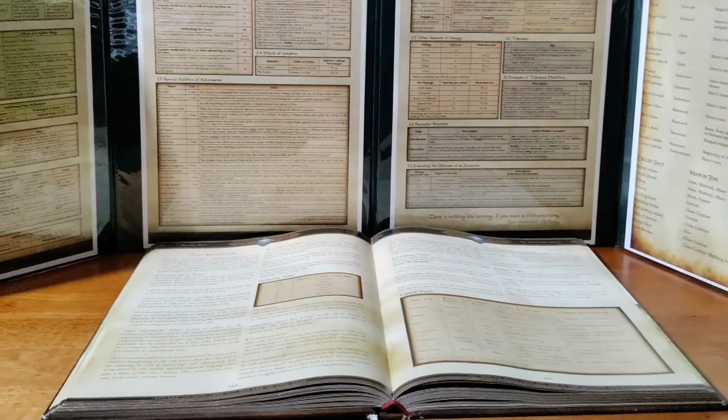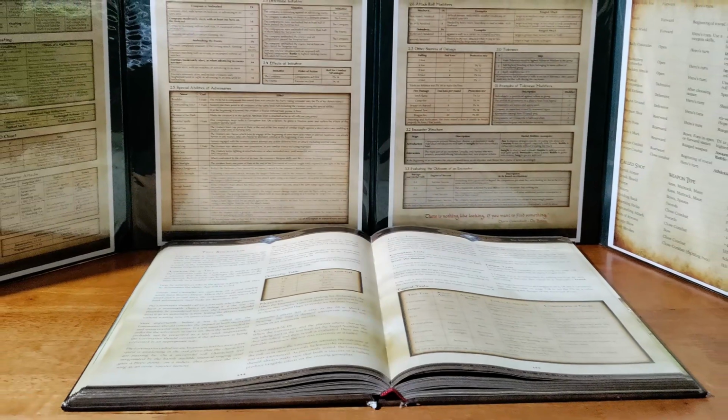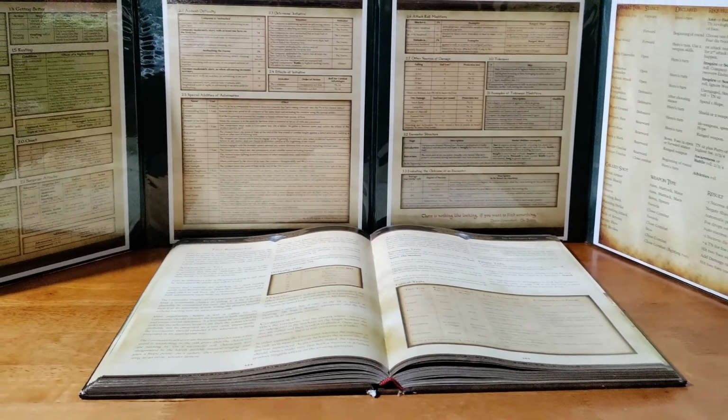I use it for my virtual tabletops. I just have it right next to me on my desk. I just unfold it, and have all my charts and tables right there. All I have to do is look to the side real quick and then look back to my screen. A lot faster than having all that information and trying to click on stuff inside your virtual tabletop.